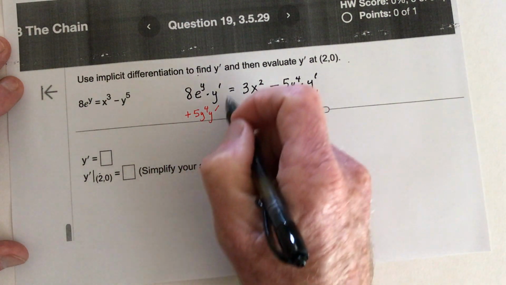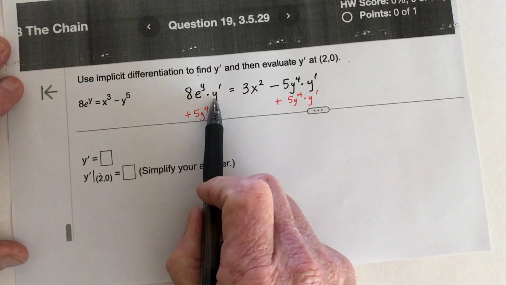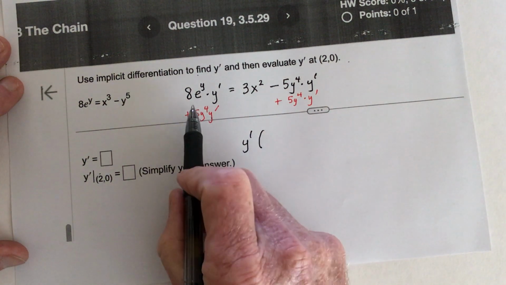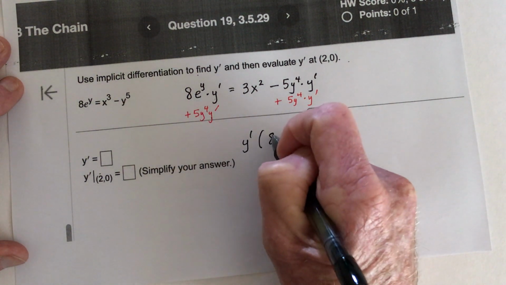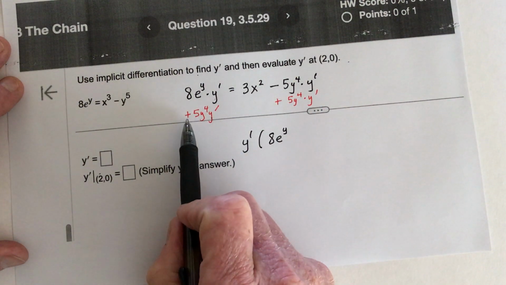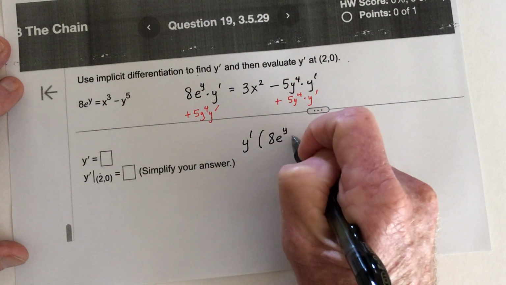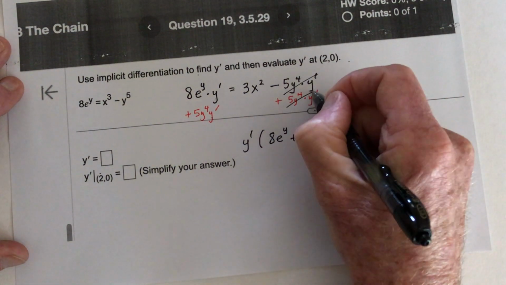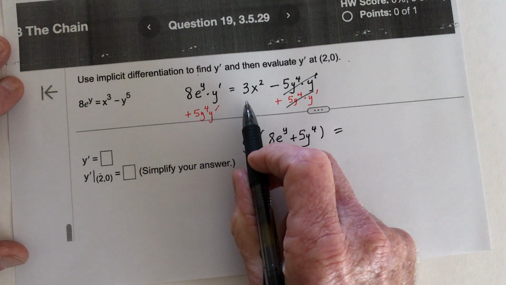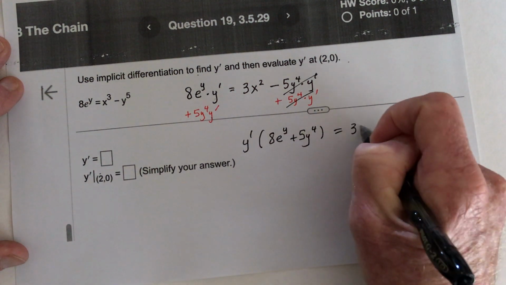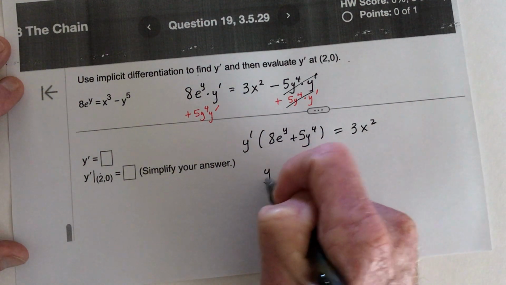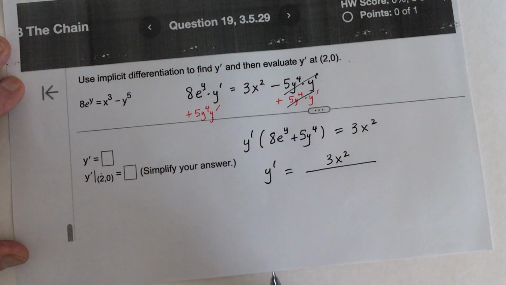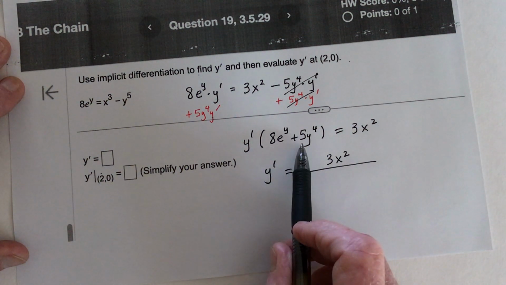So I'm going to take this and add it to the other side so that all of the terms with y prime are going to be on one side. And so on this side, this has y prime and this has y prime, so I could factor out y prime. And then what remains is an 8 e to the y, and then plus a 5y to the 4th. And then after you have these cancel, on the right side there's only the positive 3x squared. And then the last step to solve for y prime is just divide. So the right side already had 3x squared, and then divide by this.